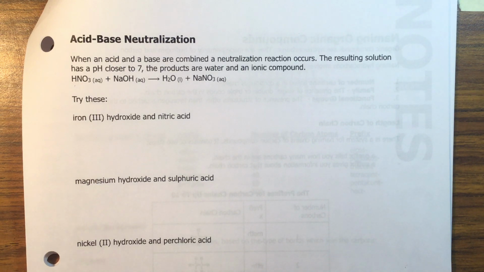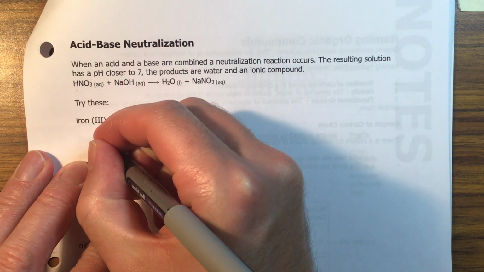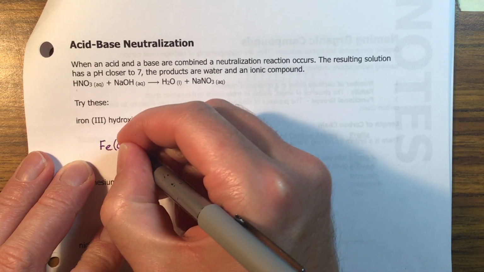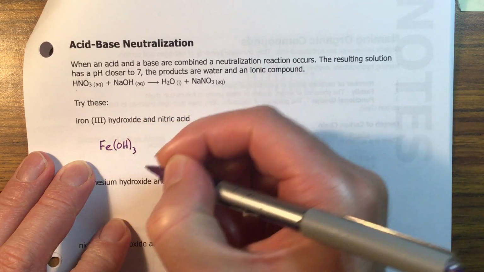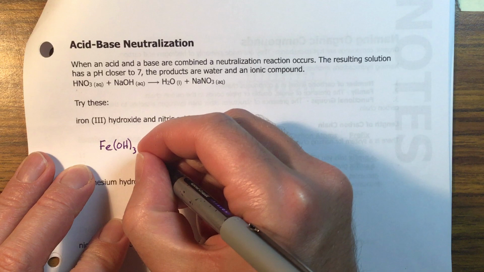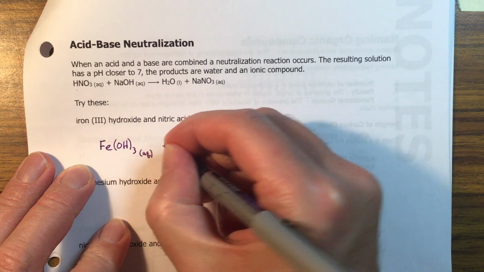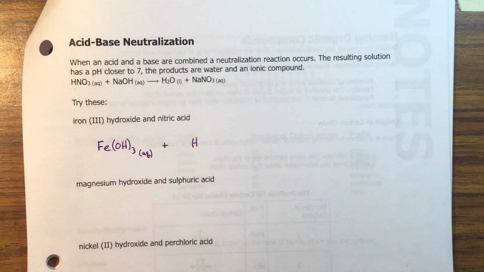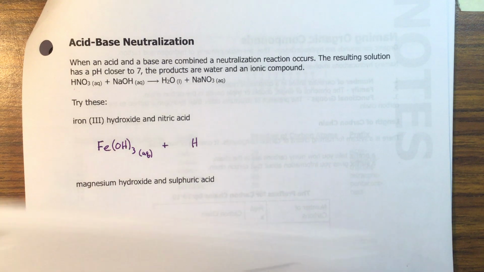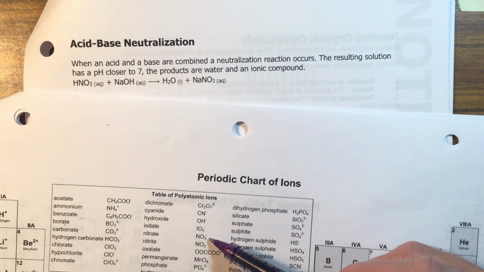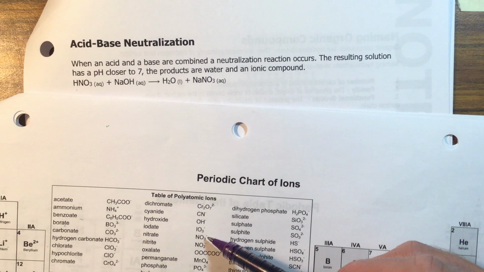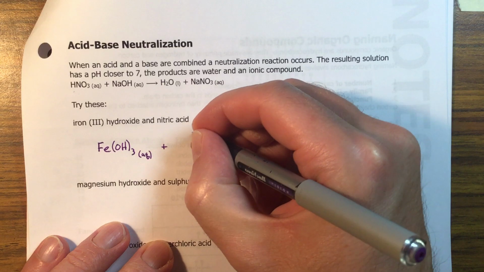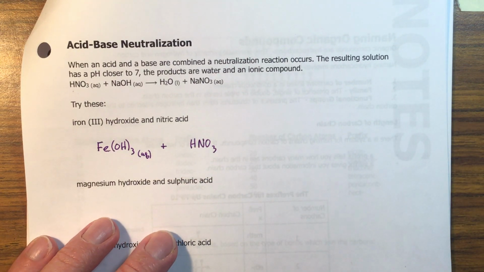balance them. So iron 3 hydroxide. Iron 3 hydroxide, well, it's iron, and it's a 3 plus charge, and hydroxide is a 1 negative charge. So we're going to need 3 hydroxides. And that's going to be aqueous, plus nitric acid. That's going to be an H. And then this is a Rule 2 acid, so it's going to be nitrate. So you go to your periodic table of ions. Your nitrate is NO3 negative, right there. And H is a 1 positive, so HNO3. So you have 1 positive, 1 negative, balanced.